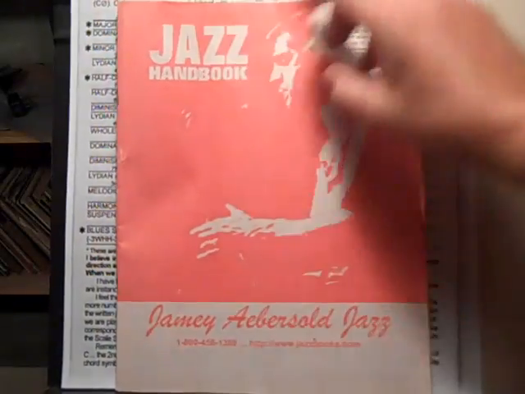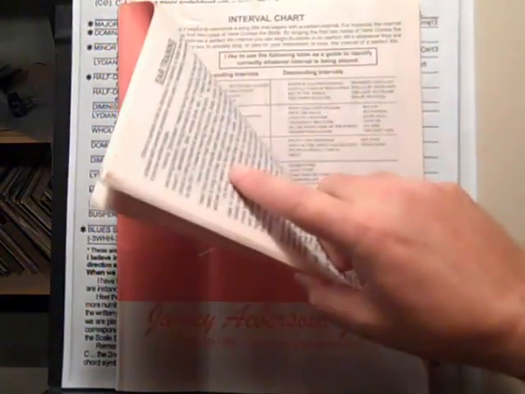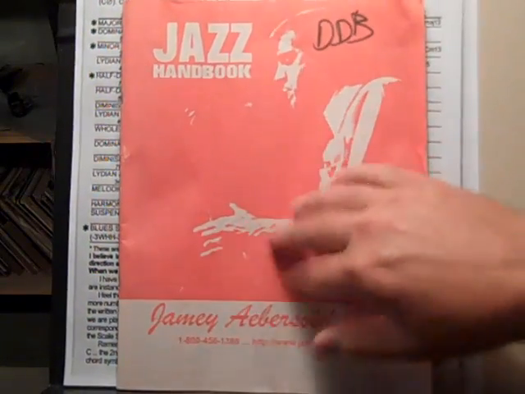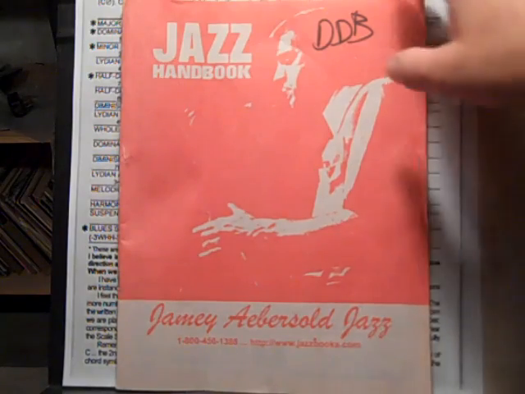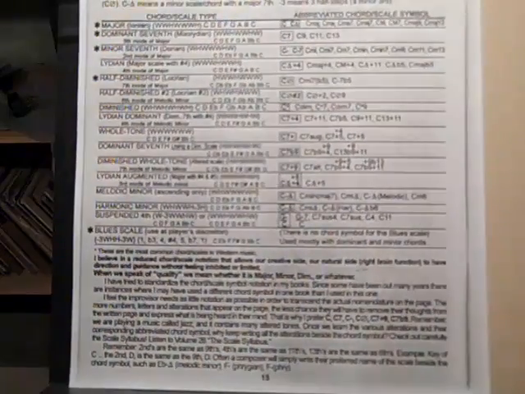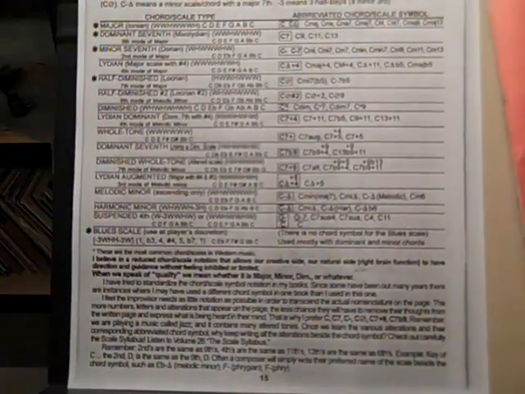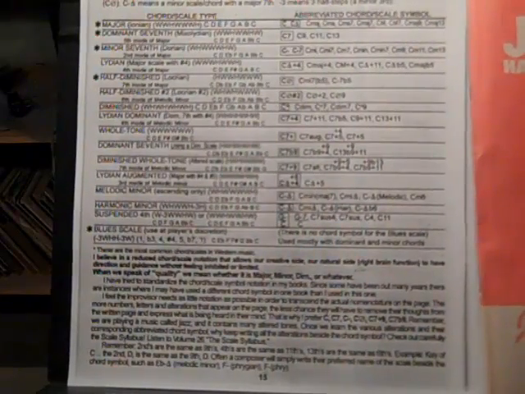You can teach a complete course just out of all the information that's in this little handbook. This thing is great. Anyway, don't let it get you down. Don't get discouraged. And just take your time with it and you can figure it out.